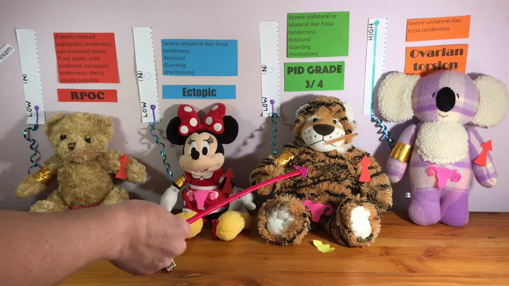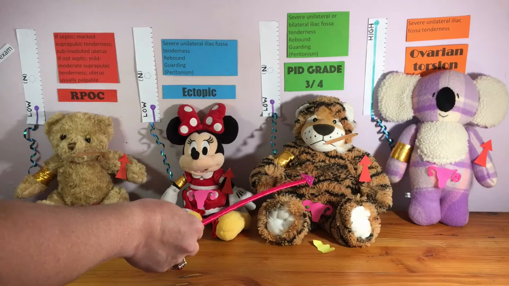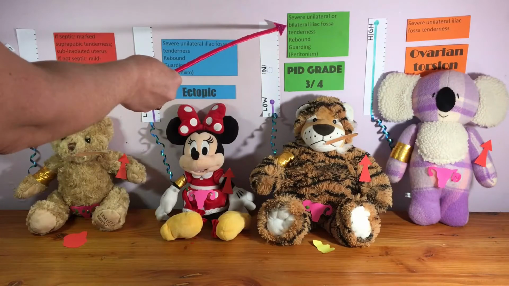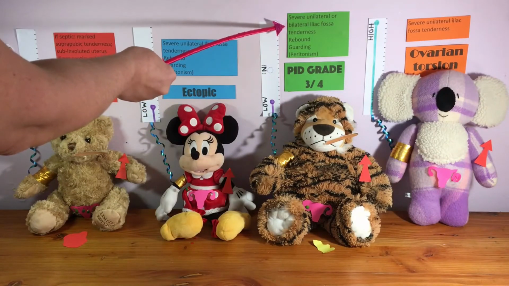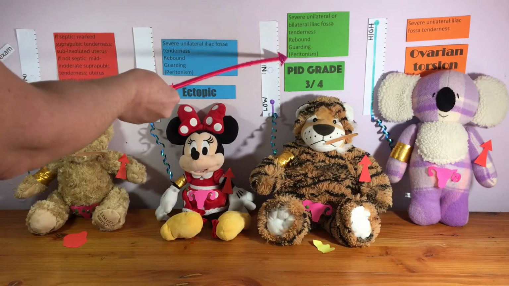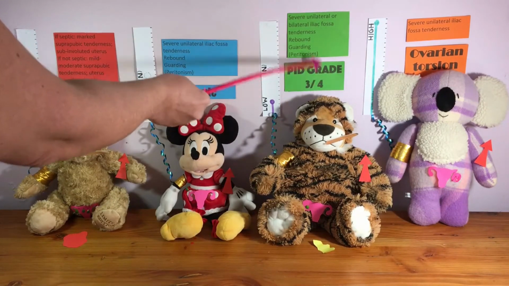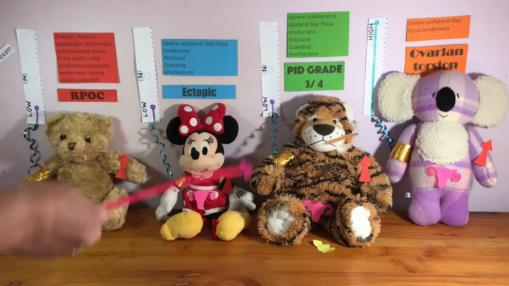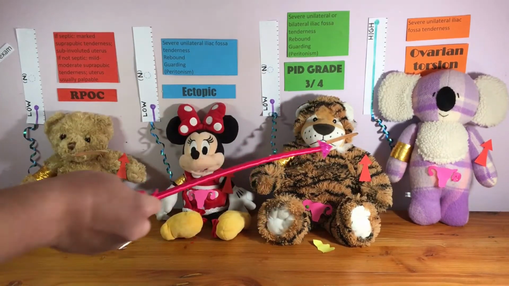Likewise, with our PID patient, we are again talking about an acute abdomen, so severe unilateral, or like I said, it can be bilateral salpingitis, so it can be both iliac fossa tenderness with rebound, guarding, and especially in grade 4, you will have full-blown peritonism, so there might be generalized severe rebound and guarding.